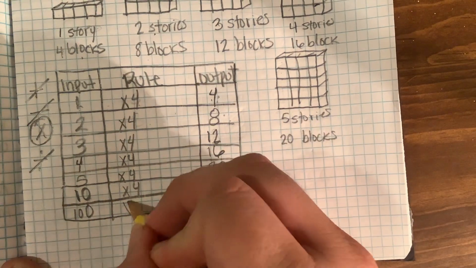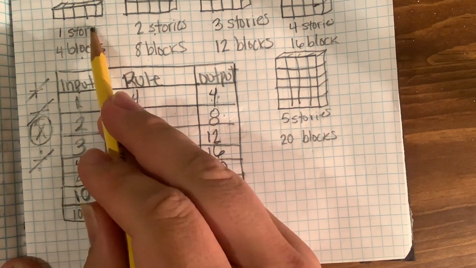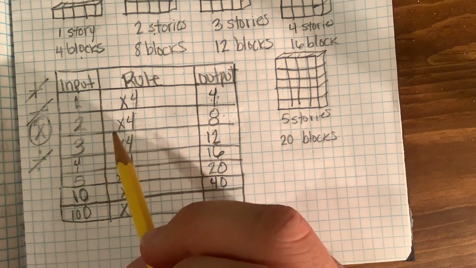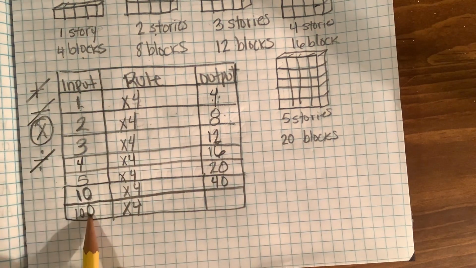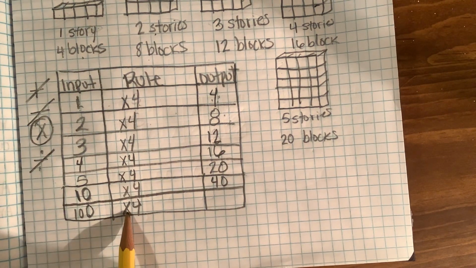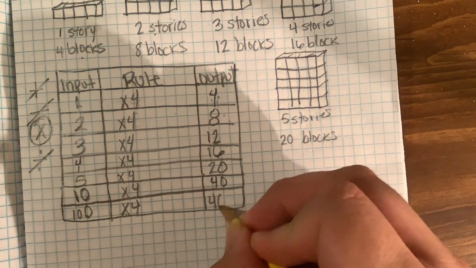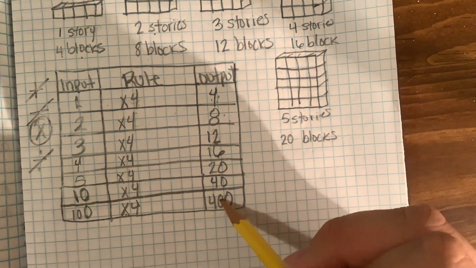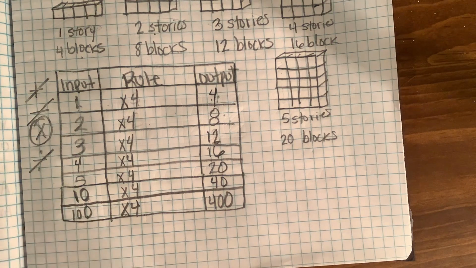Now let's try it for 100. We know the rule is times 4. So our input, which is the story, the stories, how tall the building is. If it's 100 stories big, we multiply it times 4, we get 400. Okay, so we use 400 blocks to create a 100-story building.